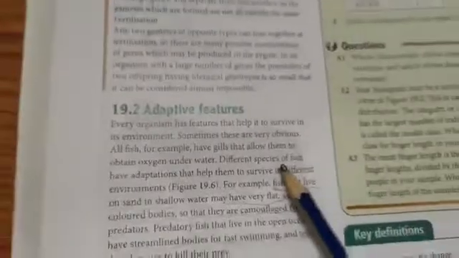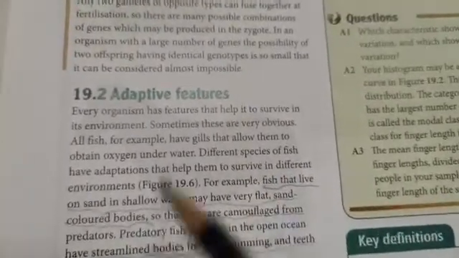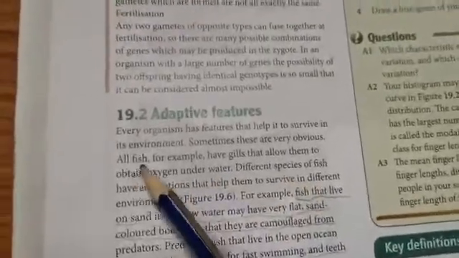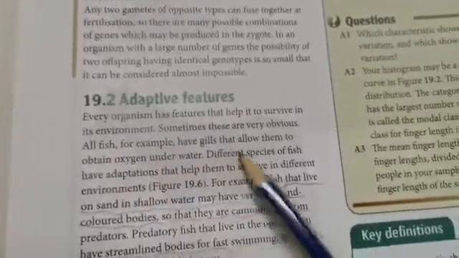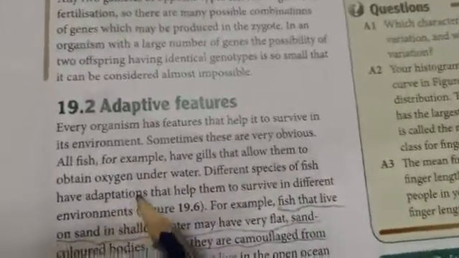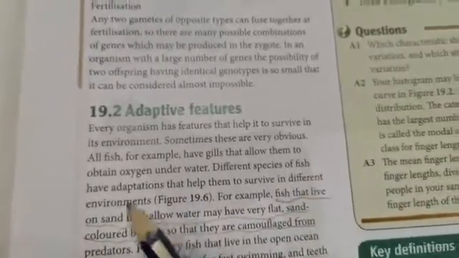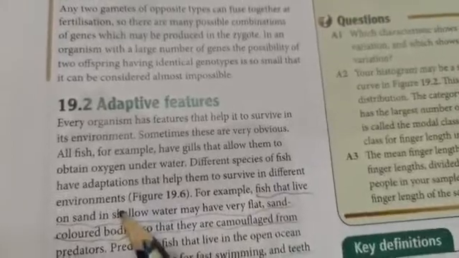In the same way, each organism has its own adaptations. For example, all fish have gills that allow them to obtain oxygen underwater, but different species of fish have adaptations that help them to survive in different environments.